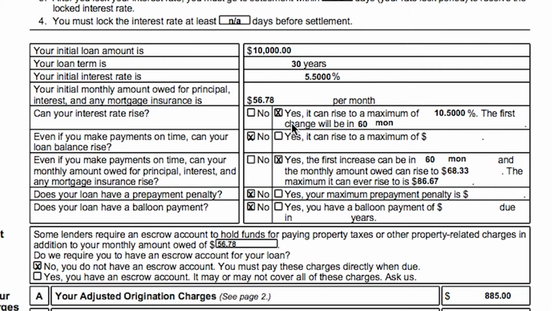Can your interest rate rise? The box is checked yes. You need to make sure that if you're doing an ARM, that box does say yes. And you can see it's added 5% to the interest rate. So this is a 5.5% interest rate. The max it can ever rise is 5%, so a 10.5 note rate. And you can see it's saying the monthly payment at 5.5 is $56.78. We've got a low loan amount here, so it's a bad example.